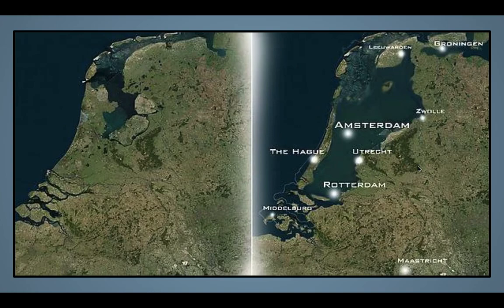So the North Sea would come in here, and it would totally change the entire coastline of the Netherlands. It would take out a lot of these cities as well. Amsterdam would be totally gone, totally underwater. Rotterdam would be totally underwater. So as you can see, they're very important to making sure that people don't lose their homes.